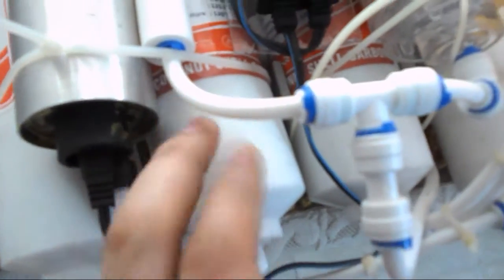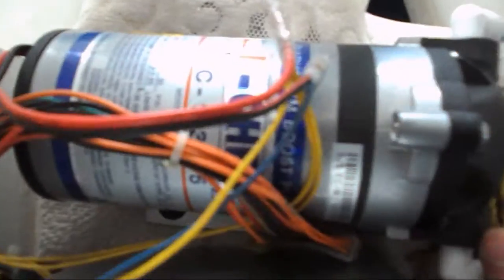pre-carbon filter. This is high quality coconut shell carbon, and from this it goes to my booster pump, with an input of 30 psi.